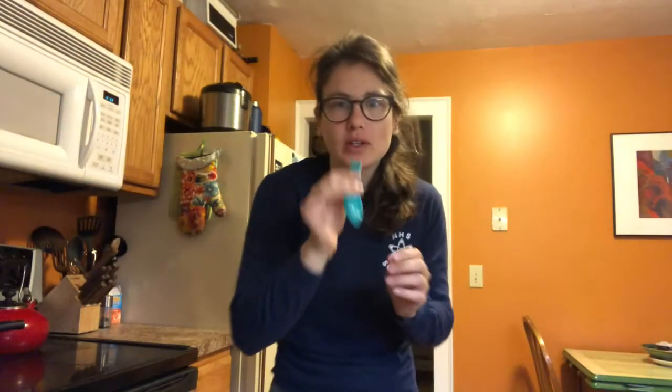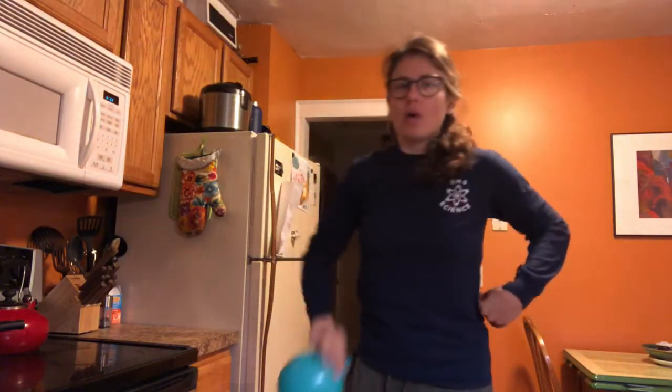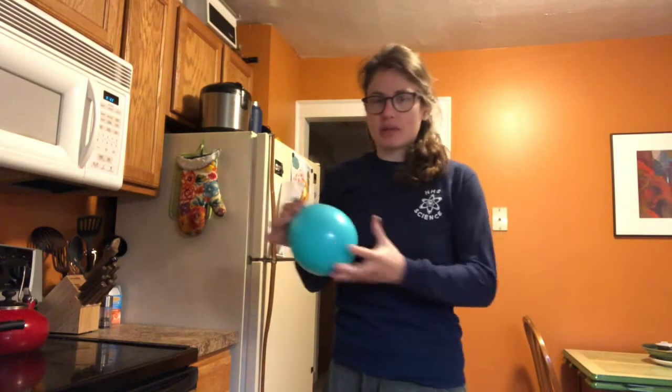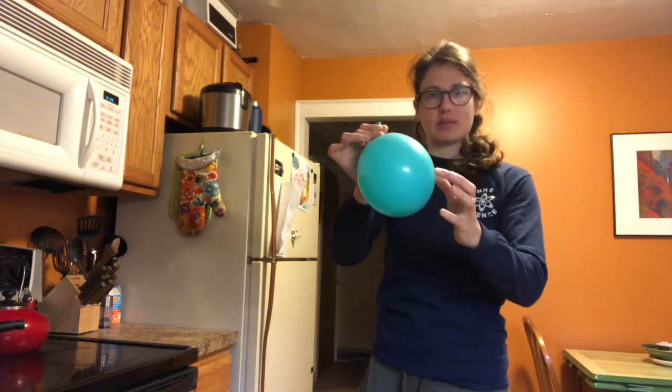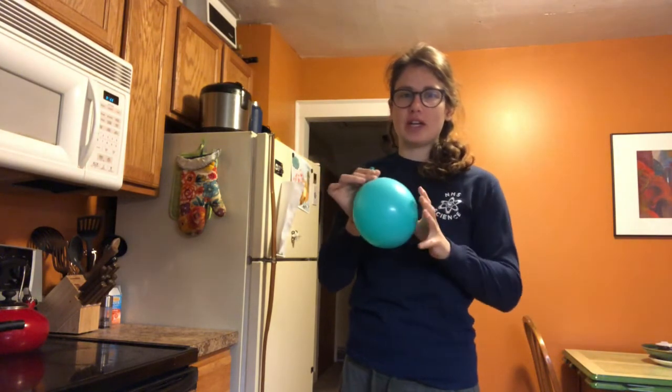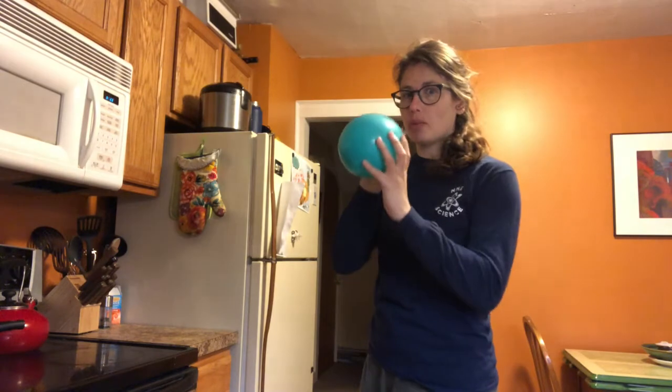All right, let's use this baby to blow up a balloon. I'm going to blow up this balloon. Wow, that took more pressure because I have to expand the balloon against the atmosphere. But now the pressure is equilibrated. Pressure inside and pressure in the atmosphere are equal. Let's add some more volume.